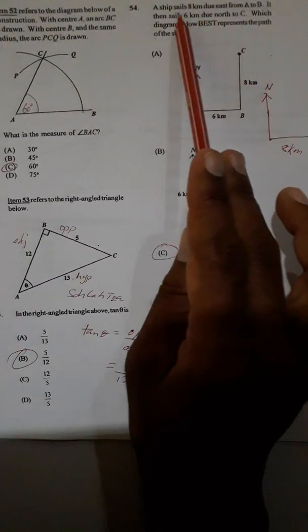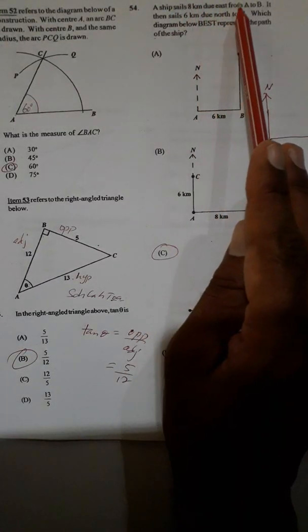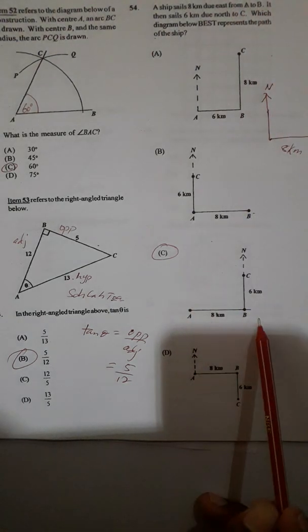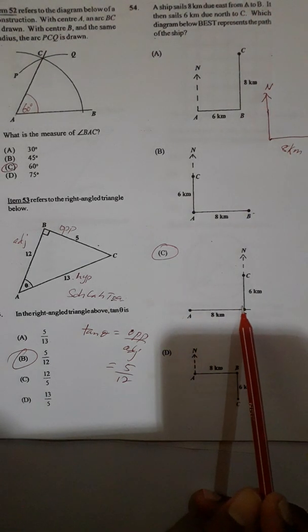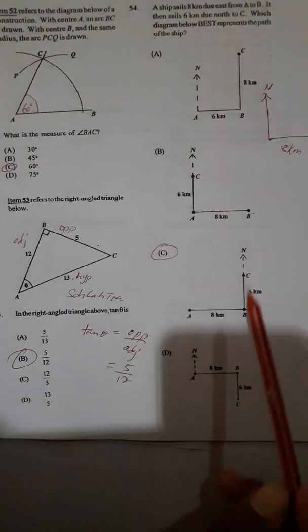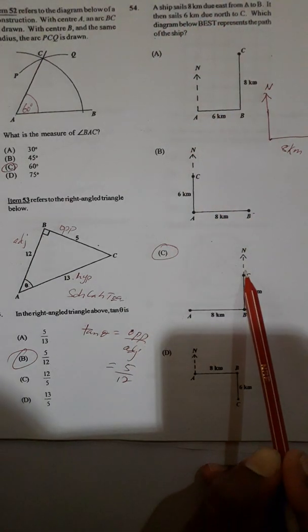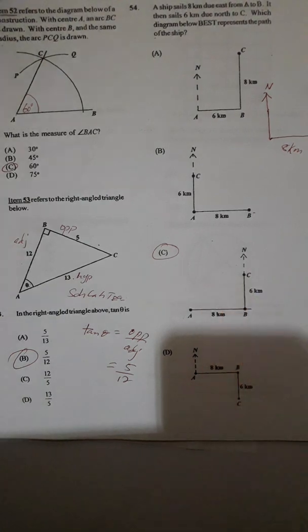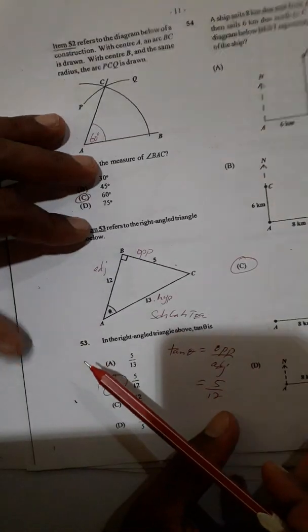A ship sails 8 km due east from A to B. So from A to B it goes 8 km, and then from B it goes north. It sails 6 km due north to C. So you go straight up, north is up, right? 6 km. So that's our answer. Alright, we are doing good so far. Question 54 completed.